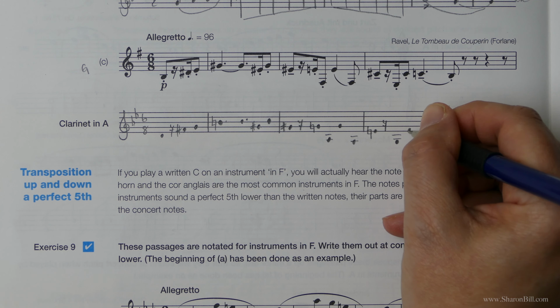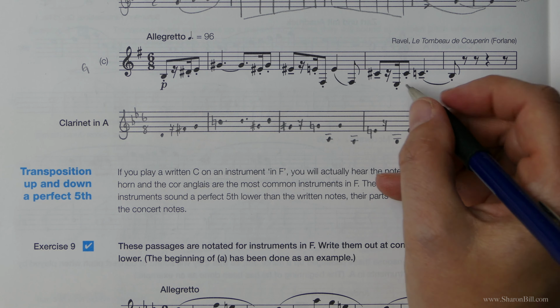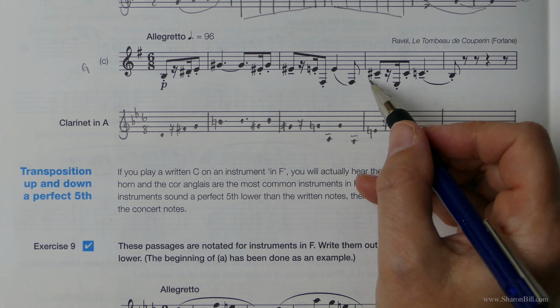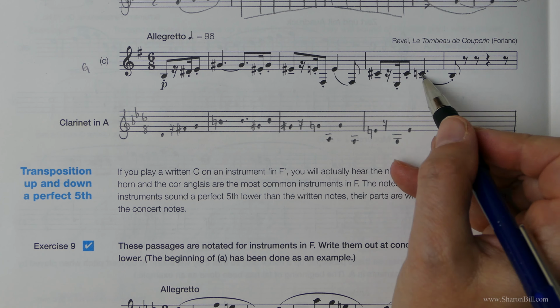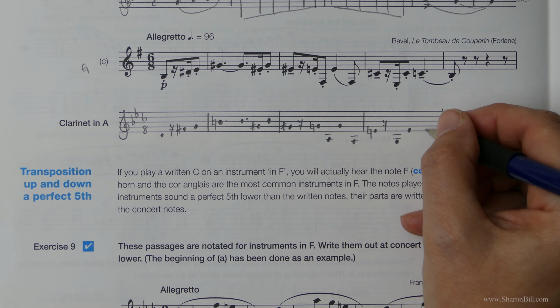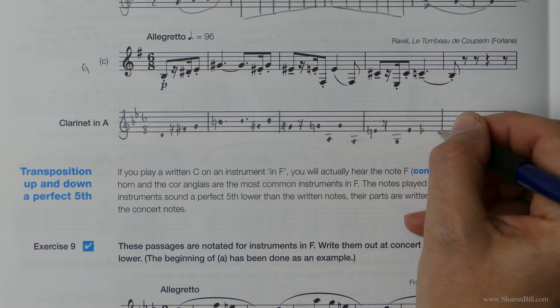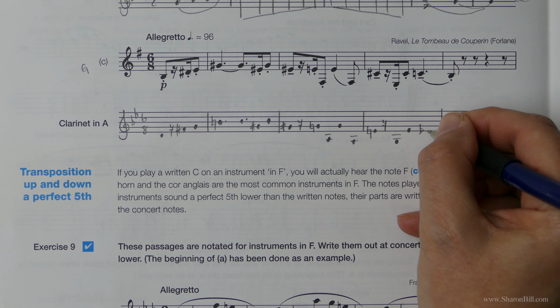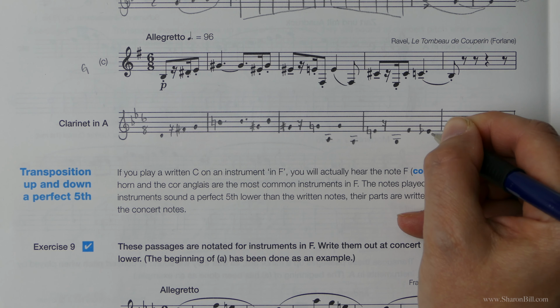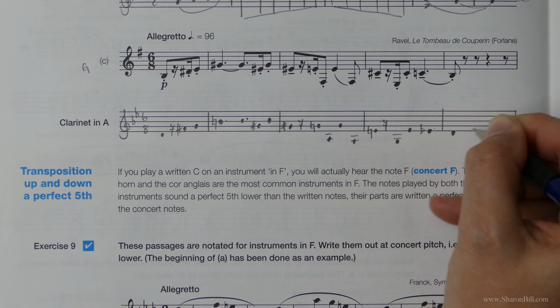And now what happens is this natural sign is cancelling this sharp, and so what we need to do to cancel this flat is to cancel this natural sign and put it back to the key signature of an E flat. There we go.